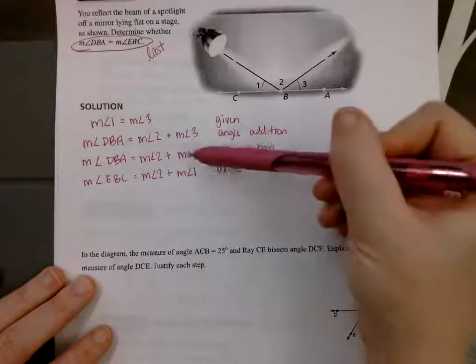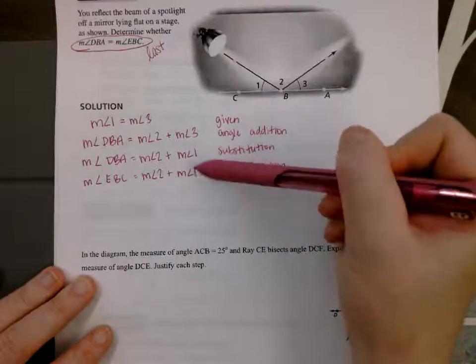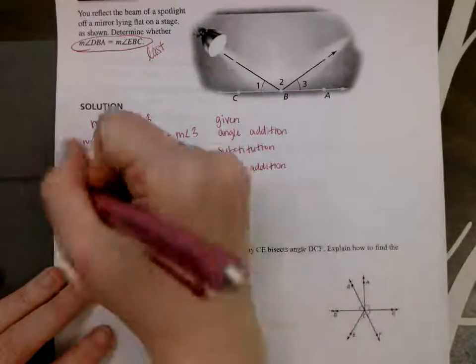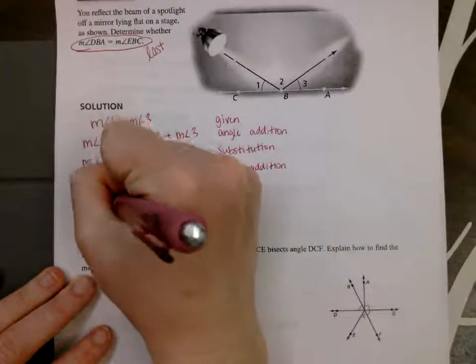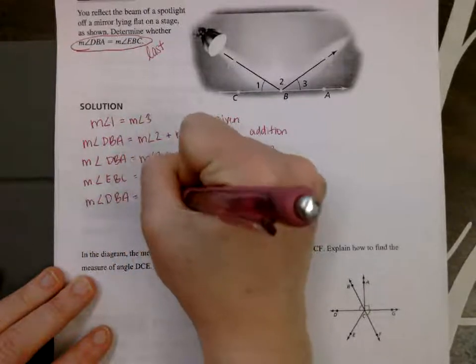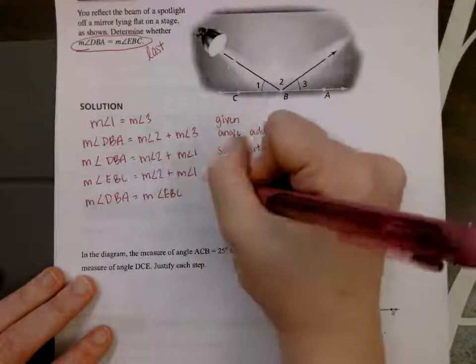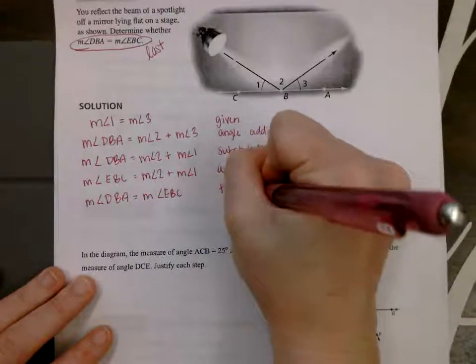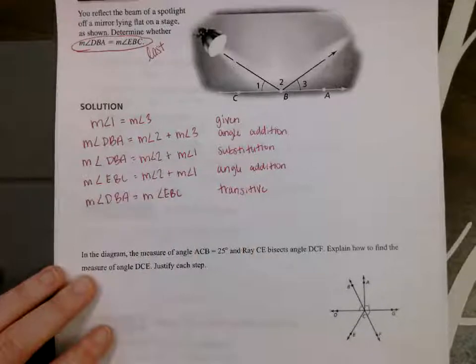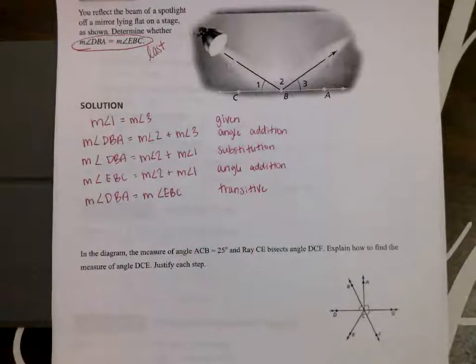Okay, well then I notice that this repeated itself. Well, if it repeats itself, I can take it out and stick these two together. So the measure of angle DBA is equal to the measure of angle EBC by transitive. And that's what I wanted to figure out, so I'm done. Okay, moving on to the last one.